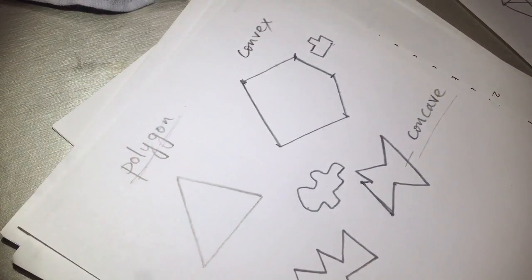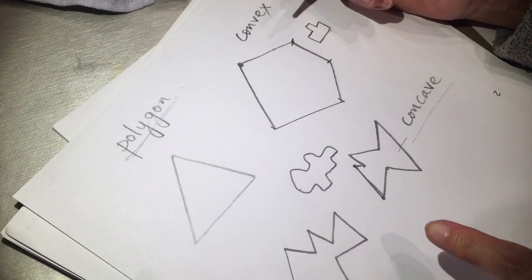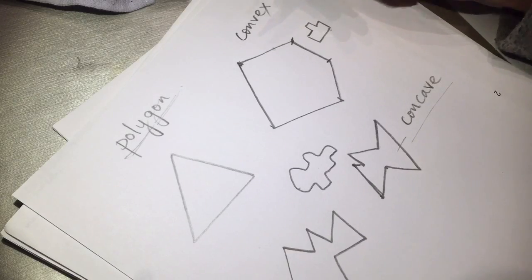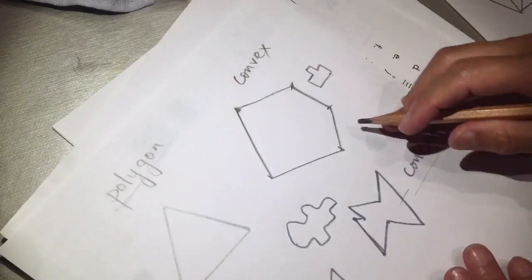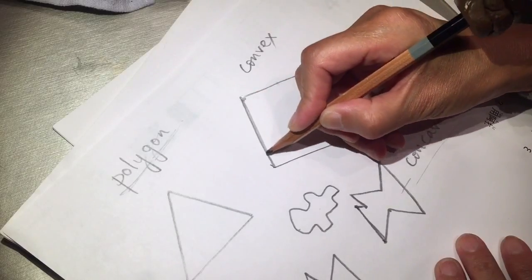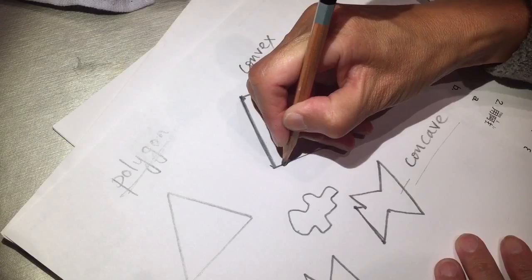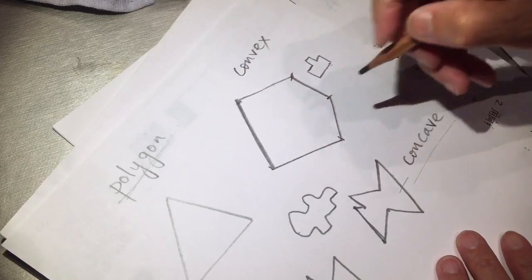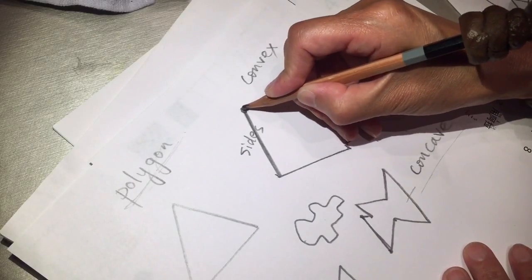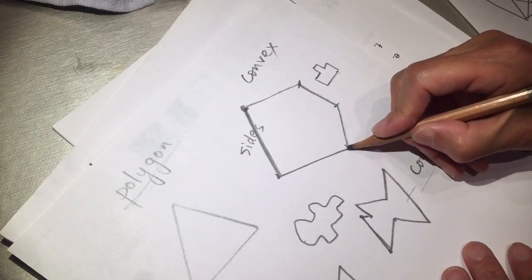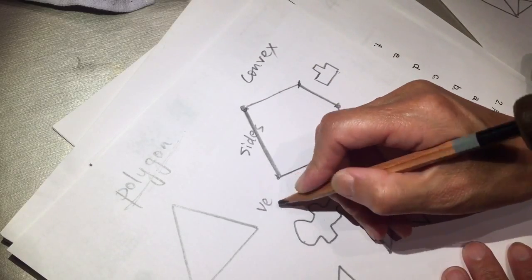Maybe the theory is the same, the number is the same, but I have not yet tried that one, so we are not talking about that. And the line segments which are at the side of the polygon are called sides. And the extremity connecting point of the two line segments, they are called vertices.